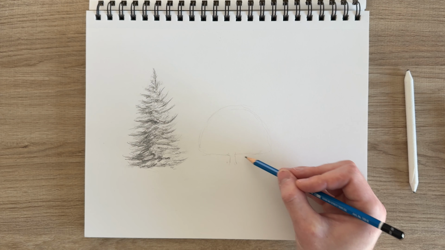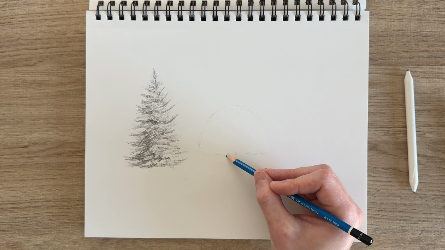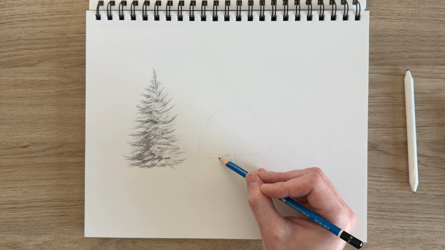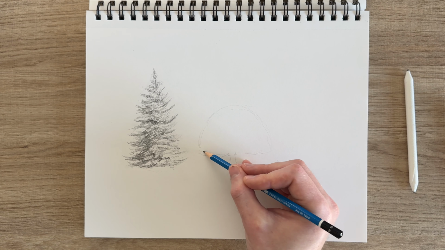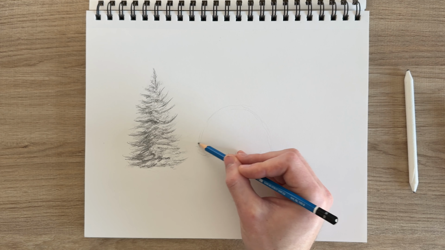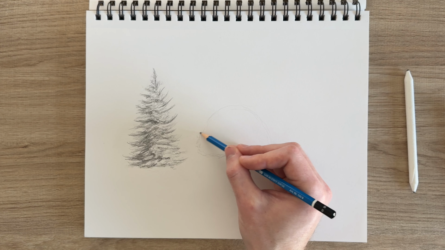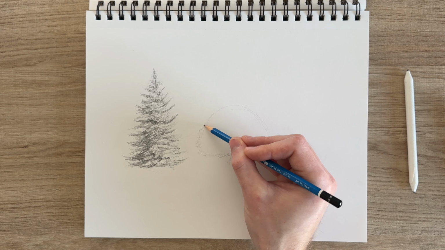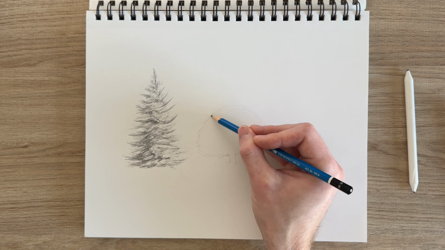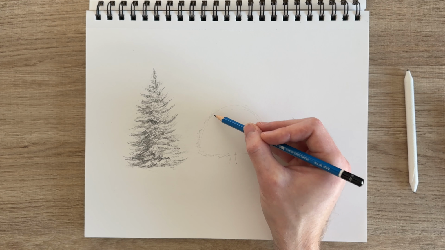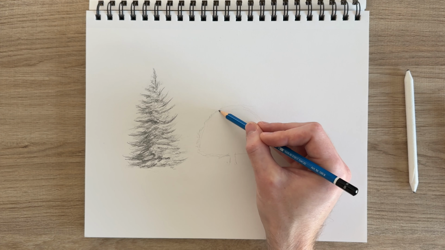And so what I'm going to do now is go around that and make it look a little rougher, a little looser. So I'm just going around and making some rough edges. If you look at the outline of an oak tree, it's not a perfect popsicle shape, right? So we need to create some variation again.